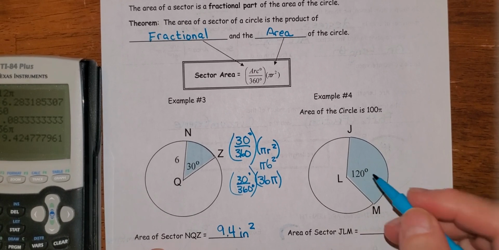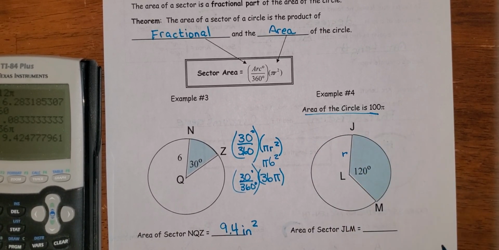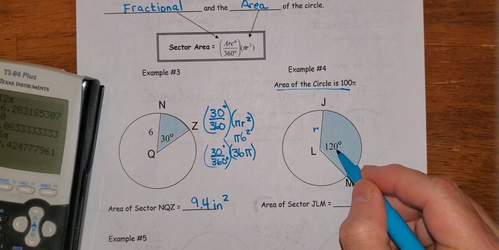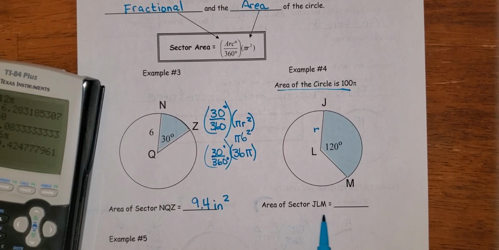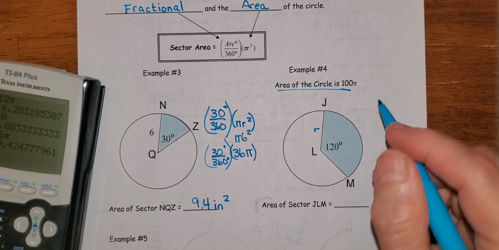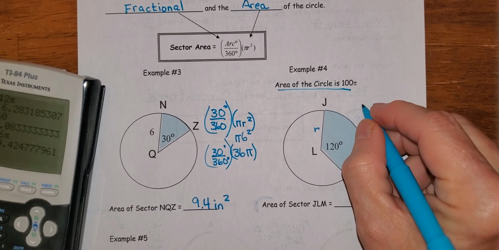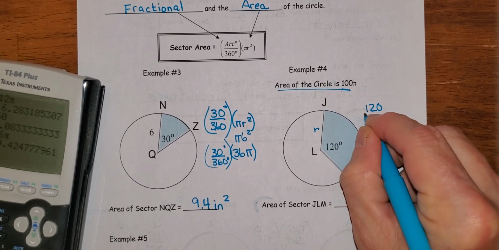They didn't give us the radius, did they? No radius. But they did give us the area of the circle. So if you think about it, we've still got the same fractional part that we're looking at. We're trying to find the area of this part, right? Area of sector. Okay, so that's 120 out of 360, right?